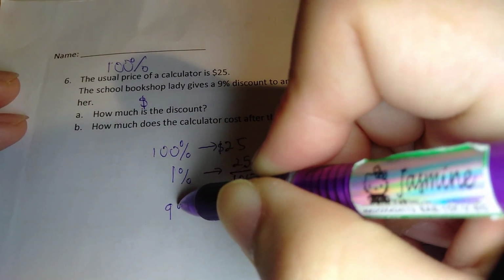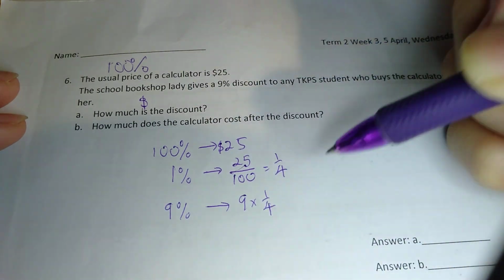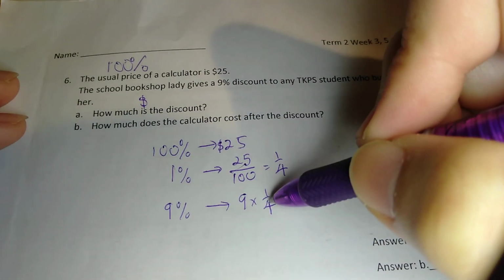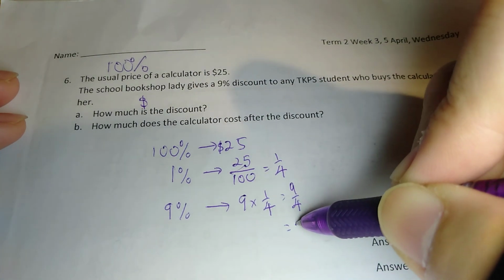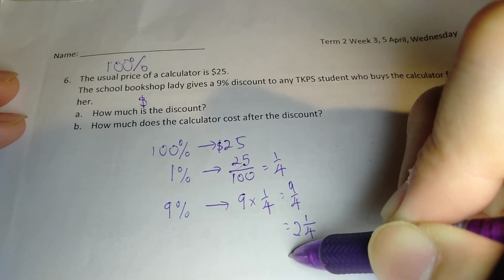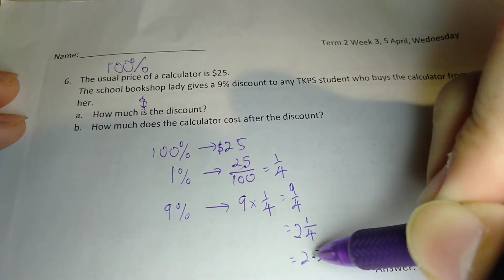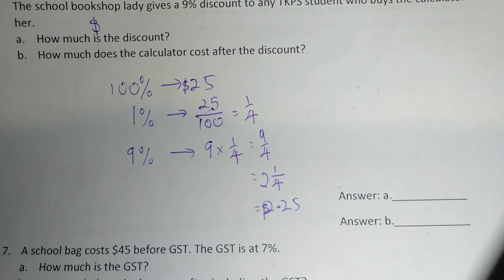So 9% will be 9 times 1/4. And then you will get your 9 over 4, which is 2 and 1/4, or $2.25. And that will be your 9%.